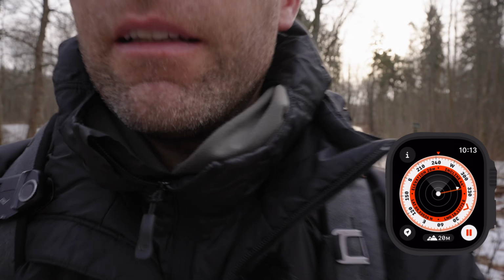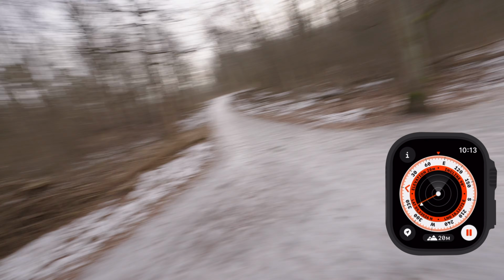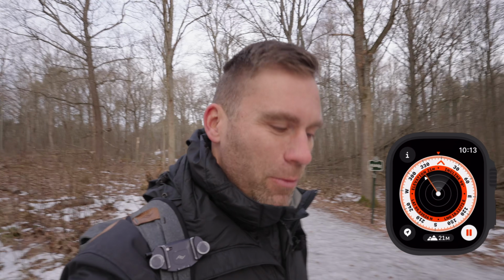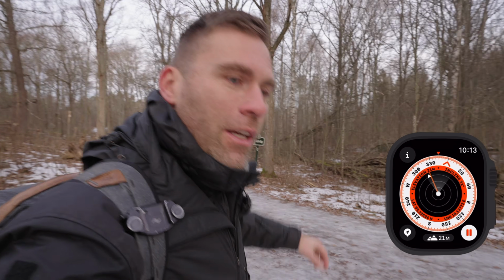And now Backtrack is enabled. So what's happening now is that the Compass app is recording the steps we take. If we get to a junction like this where we don't really know where to go, we maybe just take one or the other, and don't want to fall here because it's super slippery. And then we just walk around.